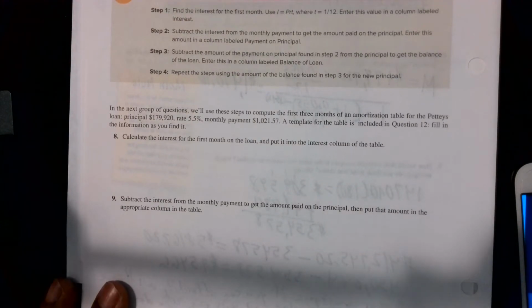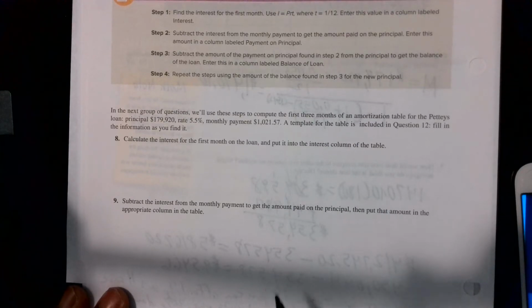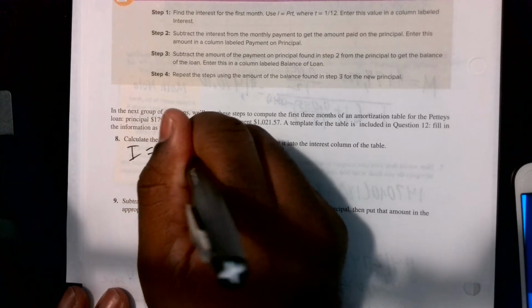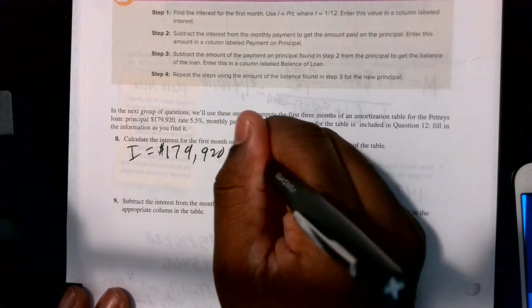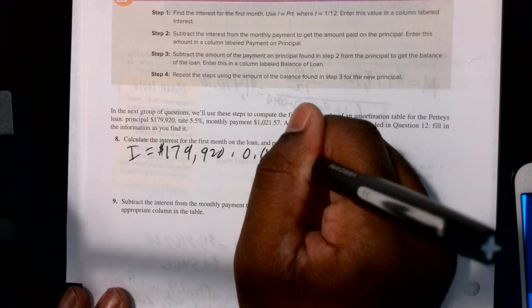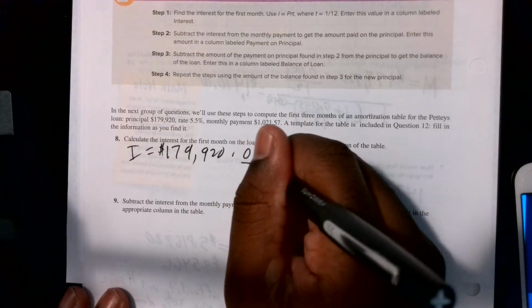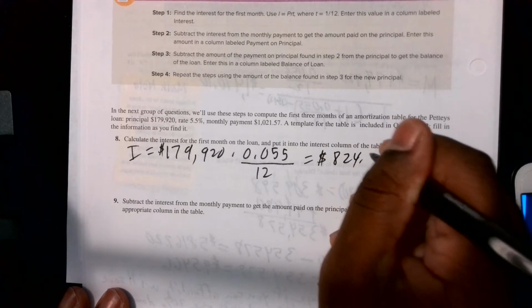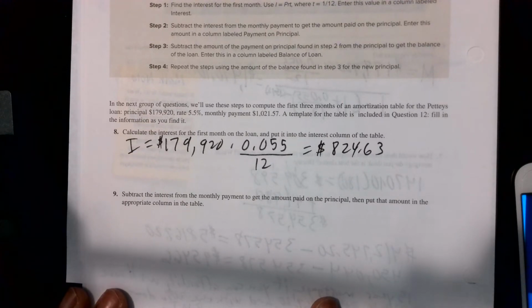Okay, question 8. Calculate the interest for the first month on the loan and put it into the interest column of the table. So, the interest is equal to the principal, which is $179,920, multiplied by 0.055, which is the 5.5% interest, and that is divided by 12, which is $824.63.